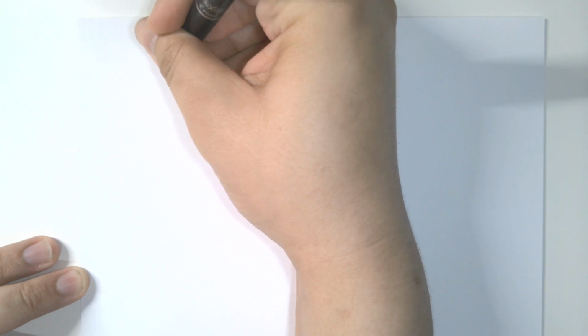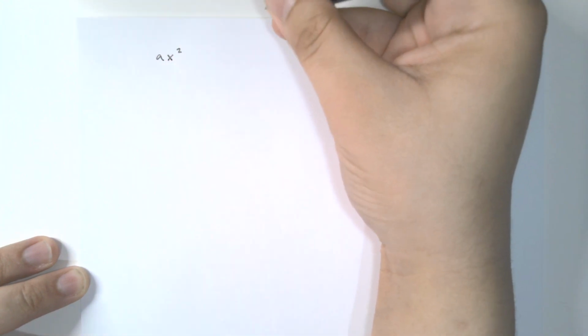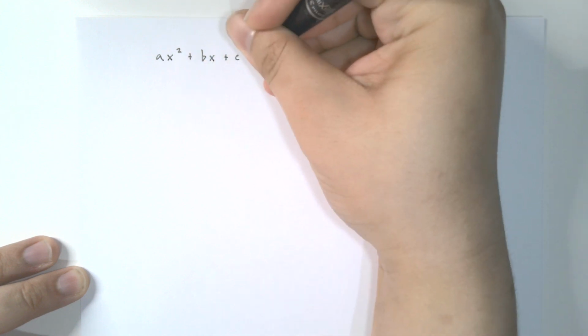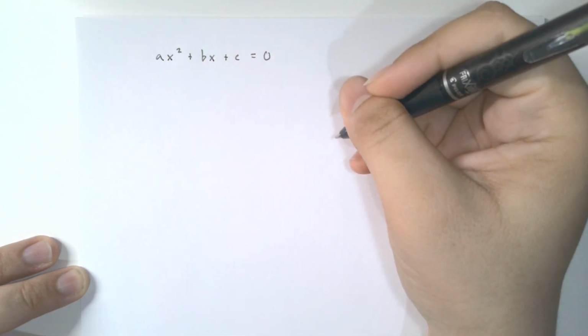So first, we need our quadratic to be in standard form. Standard form is when we have something in the form of ax squared plus bx plus c is equal to 0.